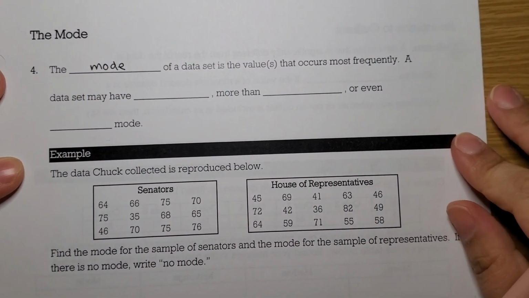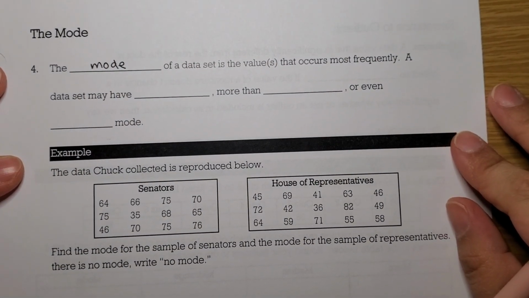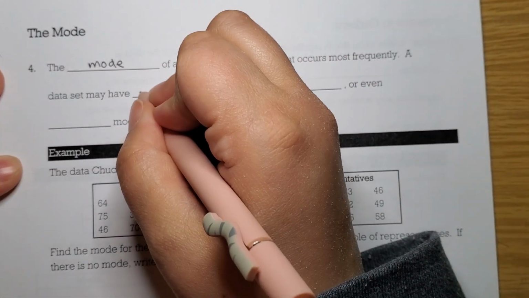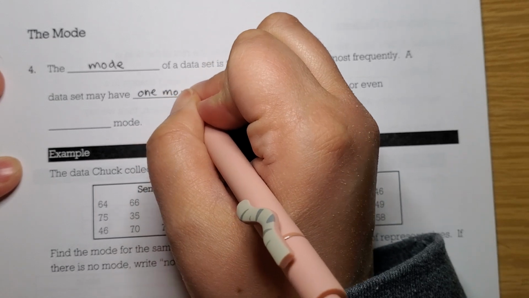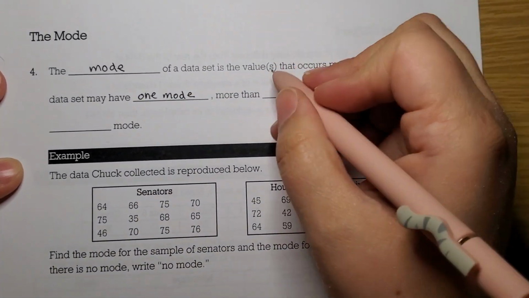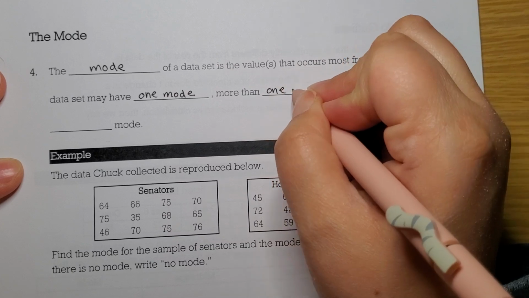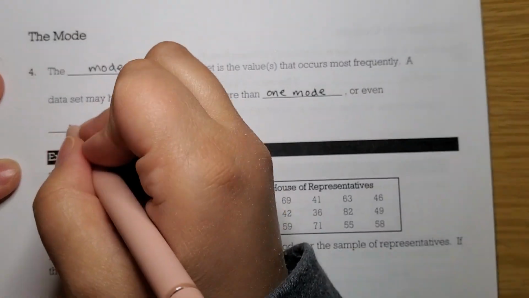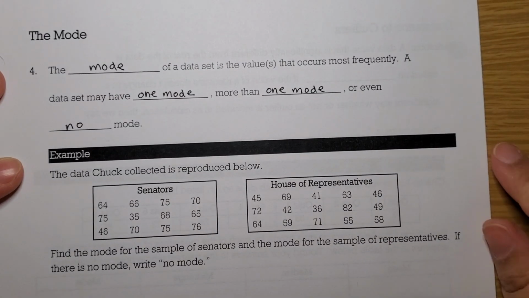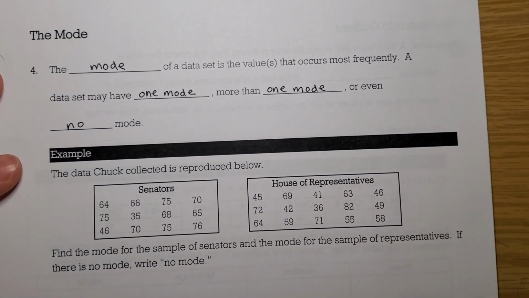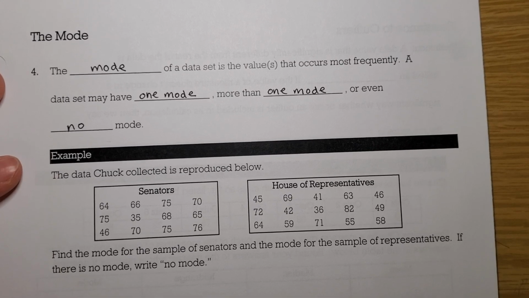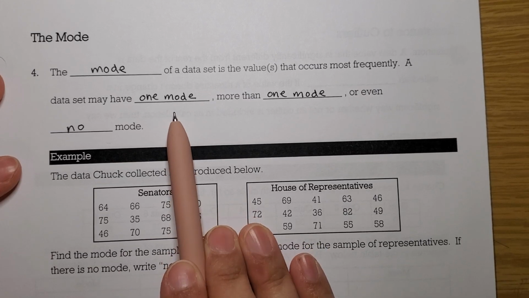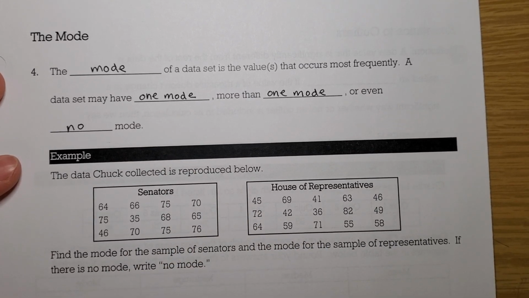So the mode of a data set is the value or values that occurs the most frequently. A data set can have one mode. It could have more than one mode, or it might even have no mode. So for example, if there's one value that occurs more often than any other value, that would be a single mode.